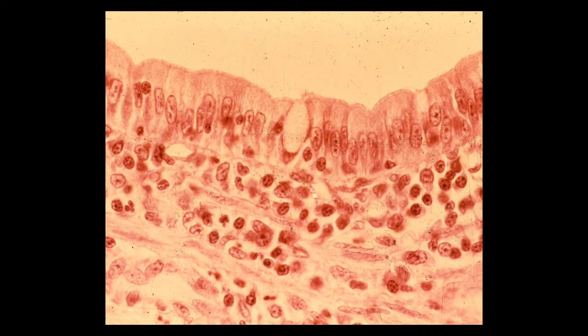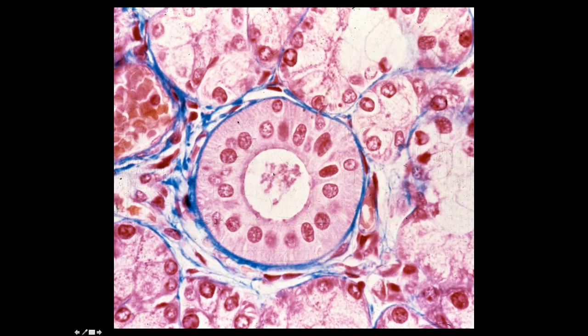Here is a profile of a large striated duct, probably taken from one of the large salivary glands. This striated duct also consists of a simple columnar epithelium. You can see, as I would trace this cell like that, a simple columnar epithelium. The striations, you can see these basal striations.